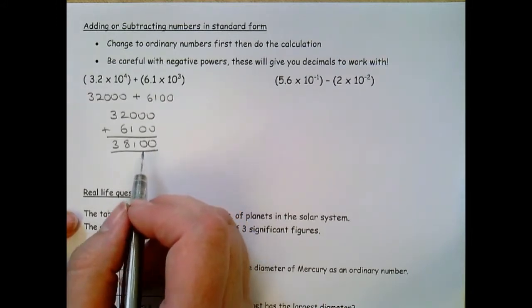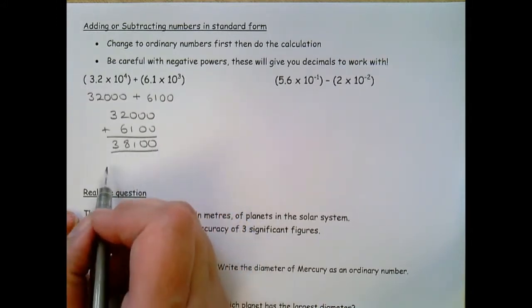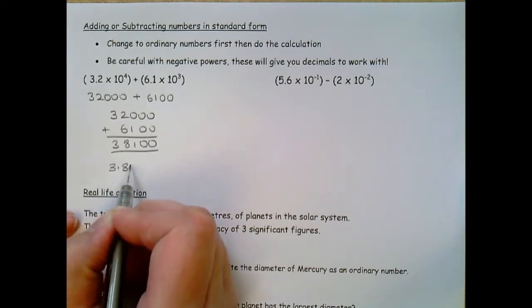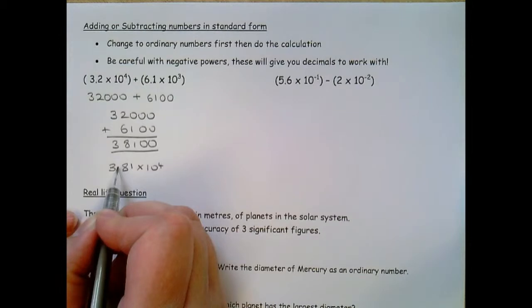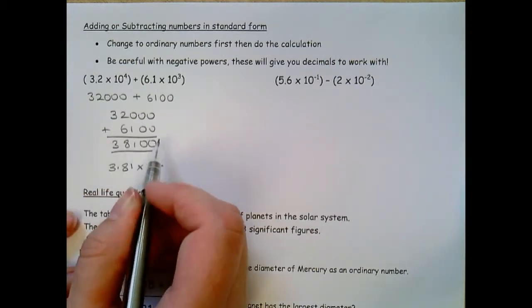You might be asked to write that answer in standard form. If they don't ask you to, then it's okay just to leave it as it is. But in standard form that would be 3.81 times 10 to the power 4, because you would need to move the point forward 1, 2, 3, 4 places to get from this number to this number.